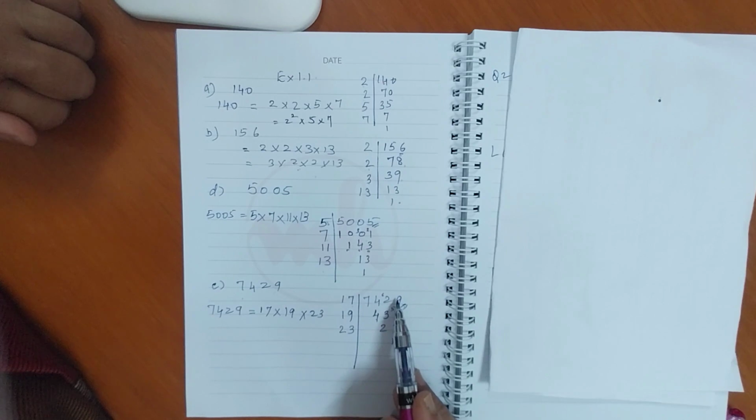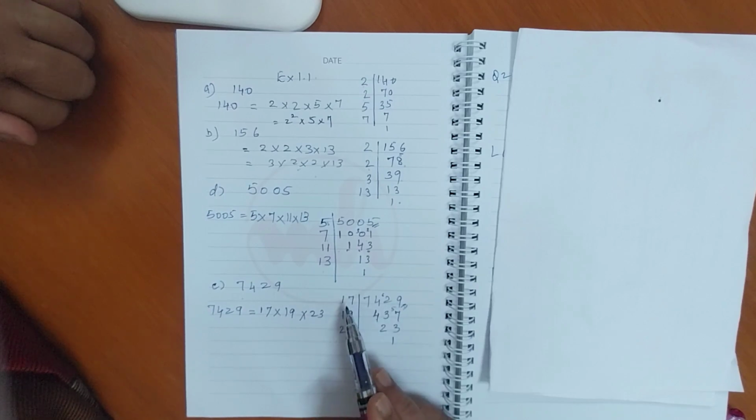Then you are getting 119. Then 17 sevens are 119. Then I checked again, and this is no more divisible by 17.